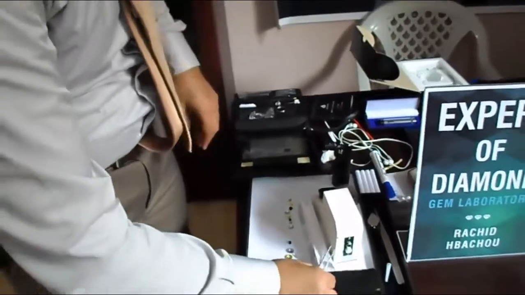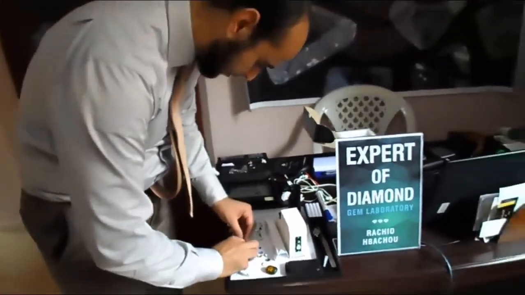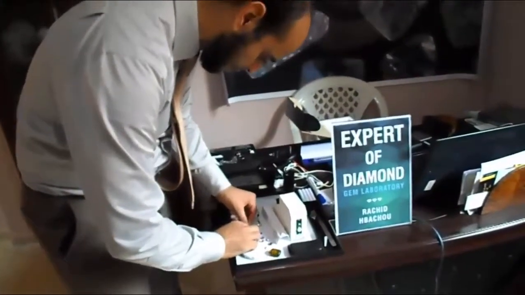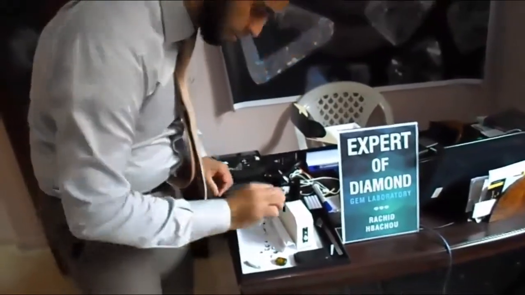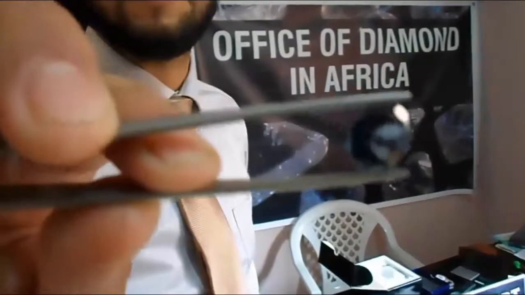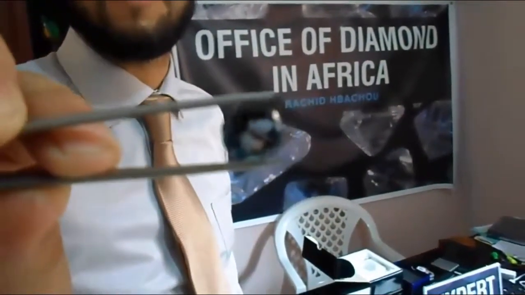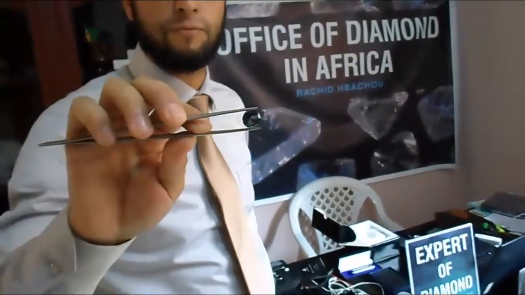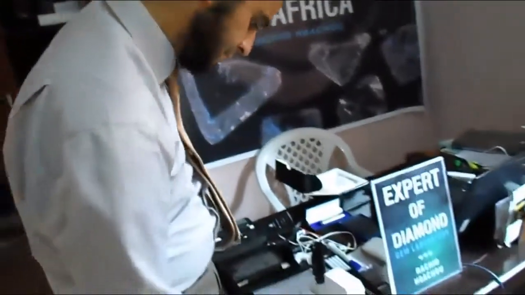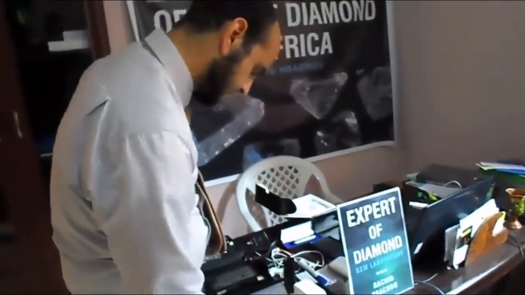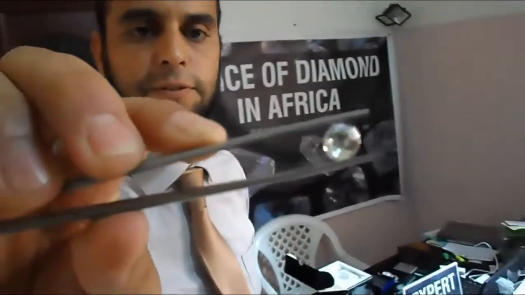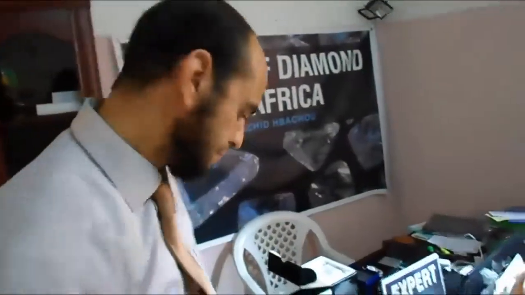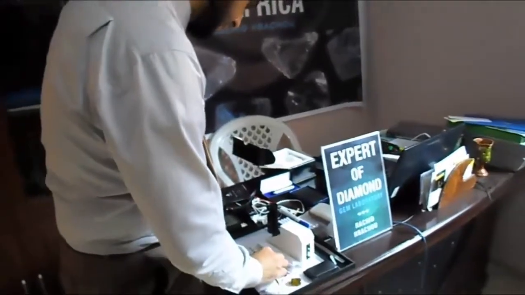You can see also this gemstone is natural gemstone. This is blue amethyst. This is a green amethyst, very beautiful, nice piece. This is a peridot.